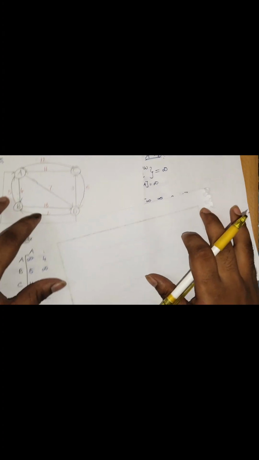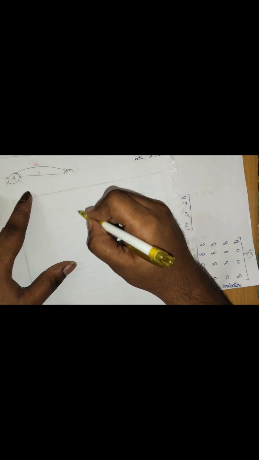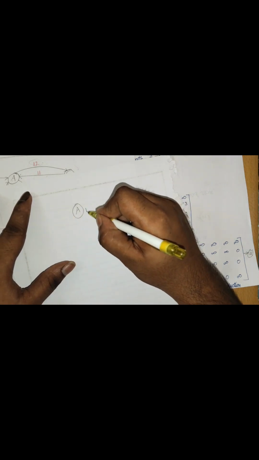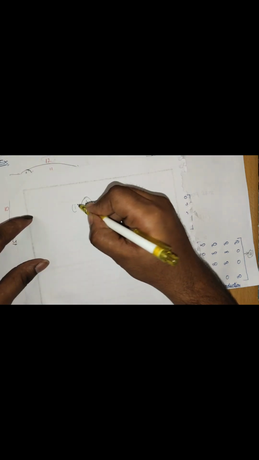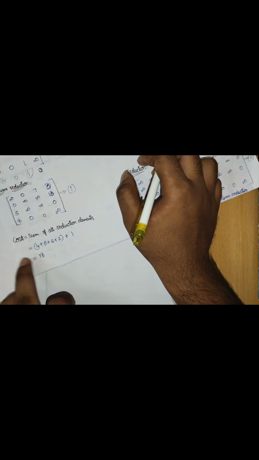So let's draw the state space tree for this. Assume that we are starting the journey from the node A. Okay, node A. So let's draw the state space tree for node A. We have got cost as 18, and the reduced cost matrix is 1. Like we have given number 1 here, right? Reduced cost matrix we have given number 1. Cost of the node is 18. Okay.